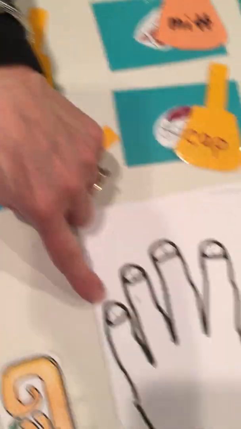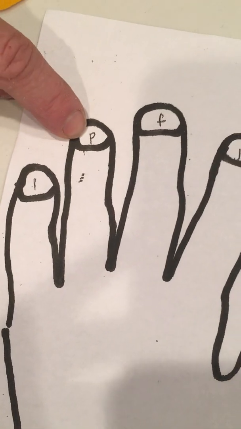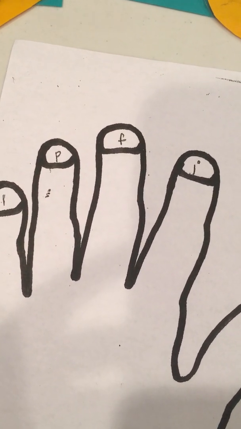Another fun activity is if your instructor takes your handprint and puts letters that she wants you to review, then once you say the name and sound, you can color in that fingernail. So if you know this letter, P, and the sound, P, you get to take your fingernail polish and color that in.